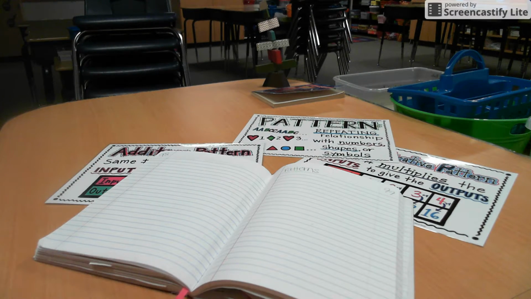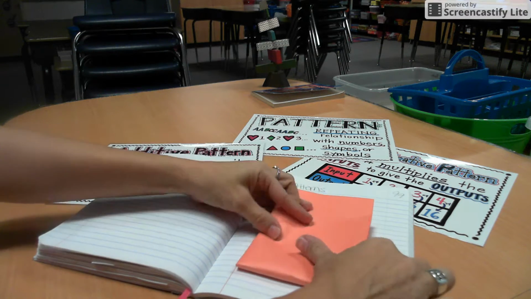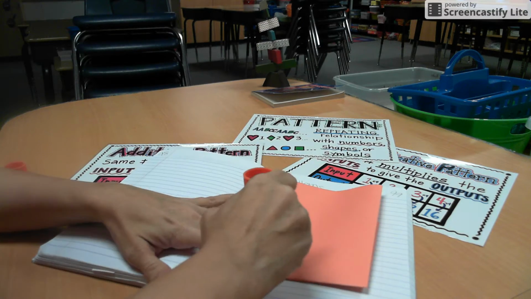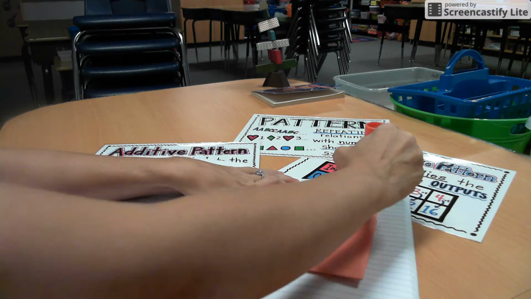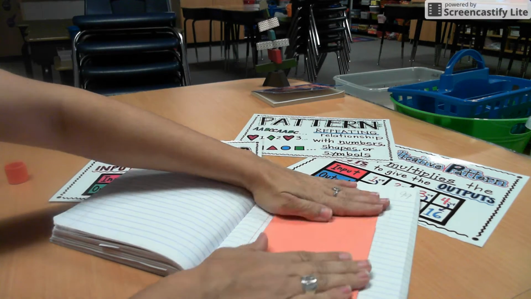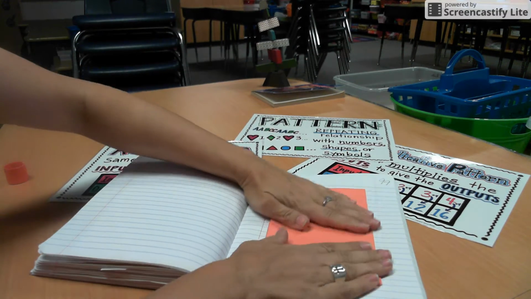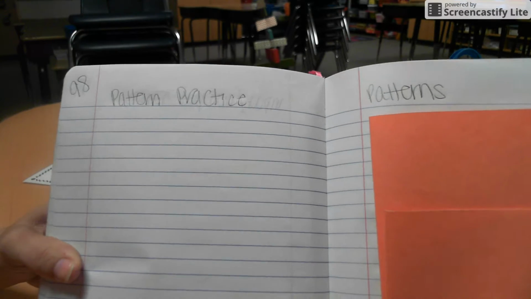So title it Patterns. Then we're going to take our flip chart, and you're going to have to pay attention to this part because it's not all going to fit in there. So what you're going to do is lay it down and see, oh, I'm going to have to fold it up right here. When you fold it up right there, then you'll flip it over, put some glue on it, and then glue that part down so that you can still unfold it and get to it when you need to. So go ahead and pause, get your glue stick, and do that part now.